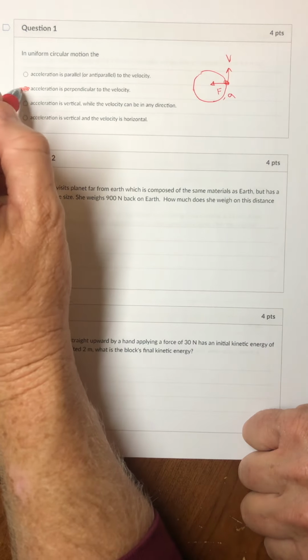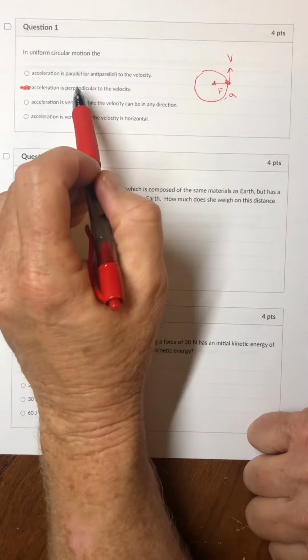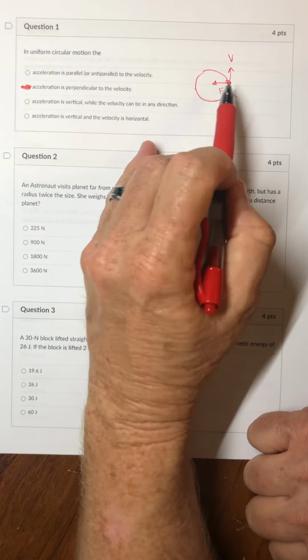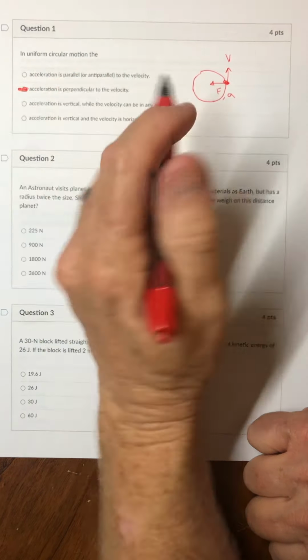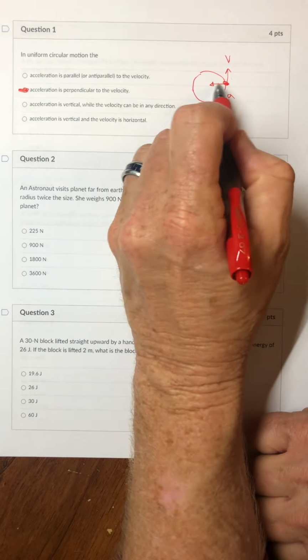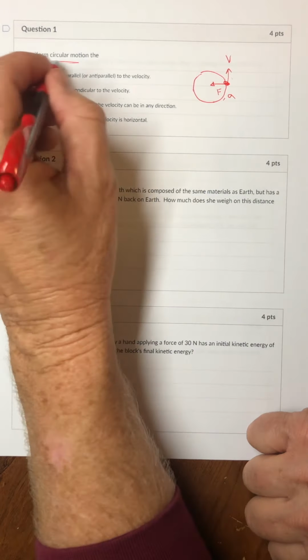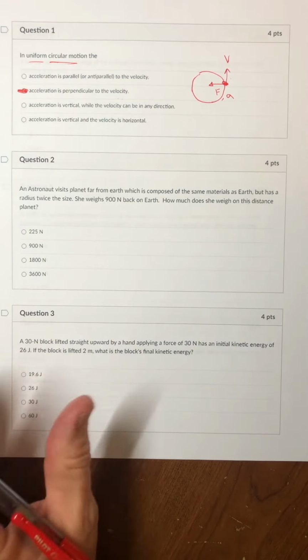And so I guess the best choice here would be the second one, B, which says the acceleration is perpendicular to the velocity. Remember, an acceleration in the direction it's moving makes it go faster. An acceleration opposite to the direction it's moving makes it go slower. And an acceleration that is perpendicular changes direction, and that's what circular means. And uniform means same speed.